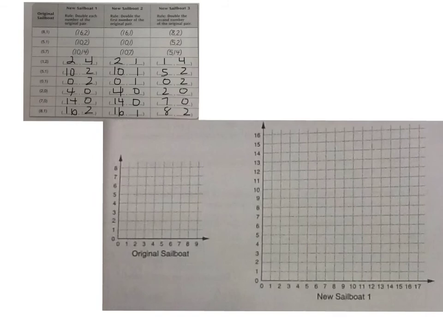Now, let's plot all of these points on this coordinate graph. I am going to plot the points for the original sailboat only. Here are all of the points for the original sailboat plotted. Now, I am going to connect the dots in the order in which I plotted them. Some of the points are the same, so that means I will be connecting some dots to the same lines. Here is what my picture looks like now. As you can see, it is a sailboat.